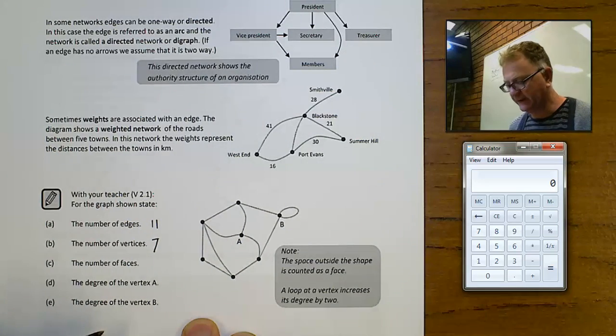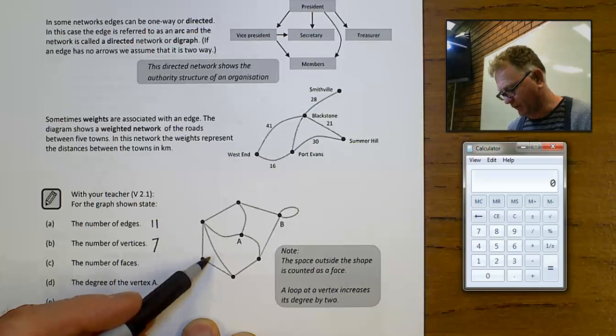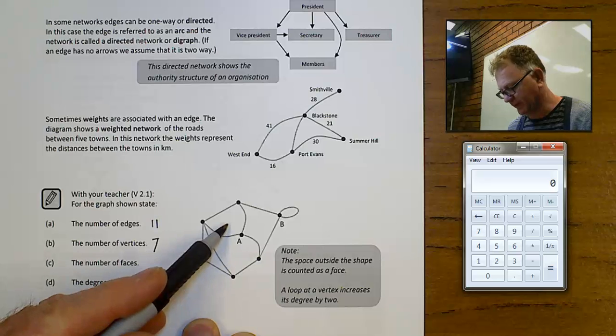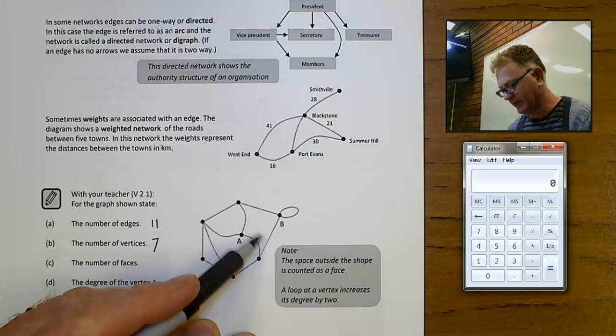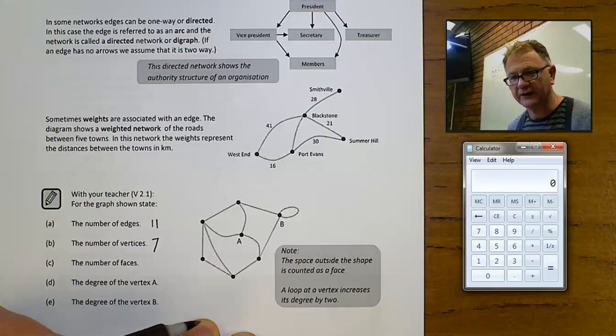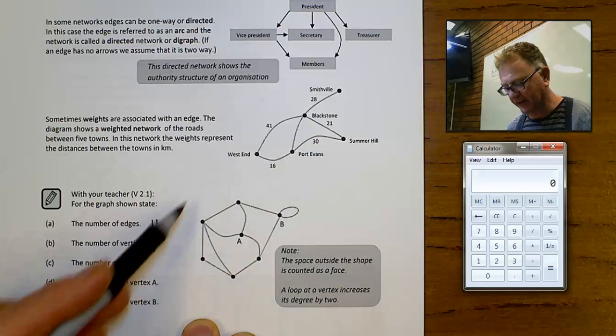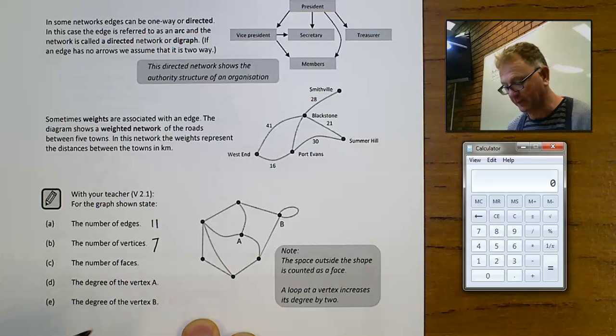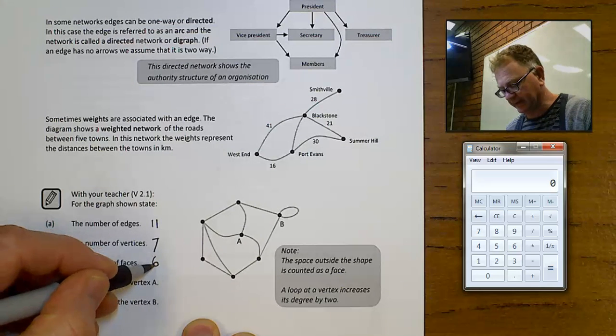The faces are areas which are bound by edges. So we've got 1, 2, 3, 4. Inside the loop is 5, and you also must count the area outside the network as a space as well. That would make a total of 6.